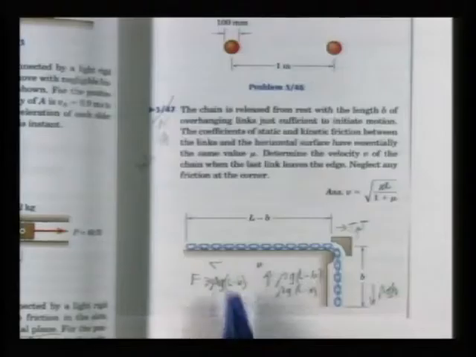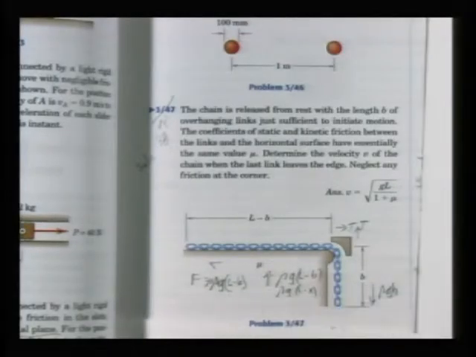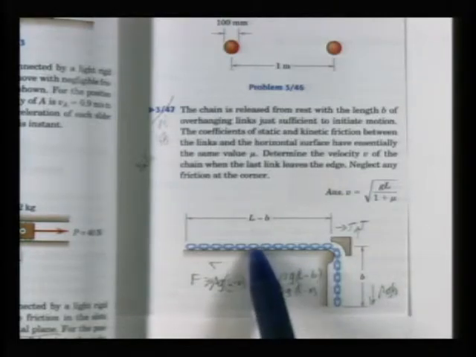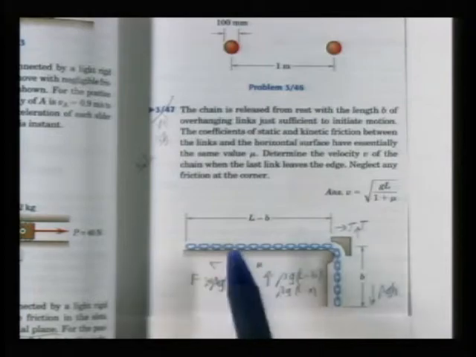Okay, the first part of this that you have to think about, and I didn't get a time to talk to you earlier today, Ian, about it, is you need to figure out how much chain has to hang over the edge to get this thing starting to move. Okay, that's a starting point.